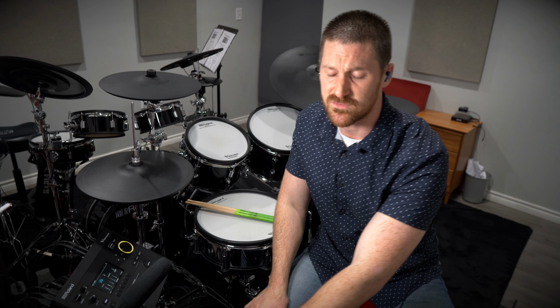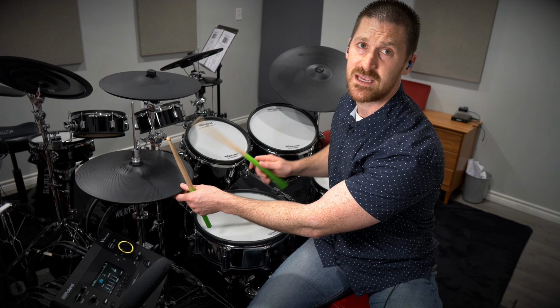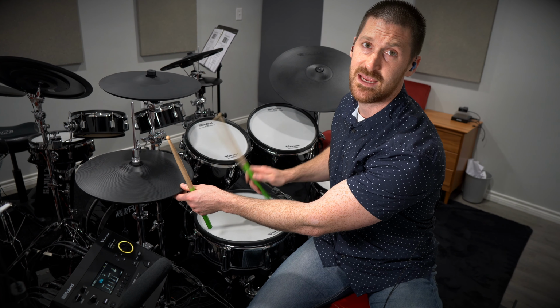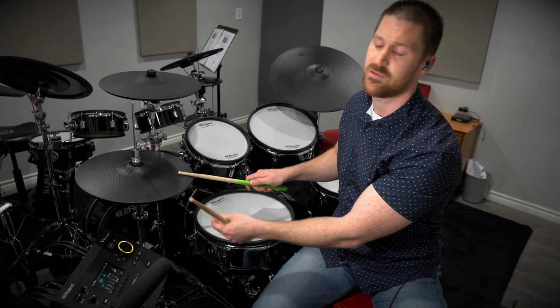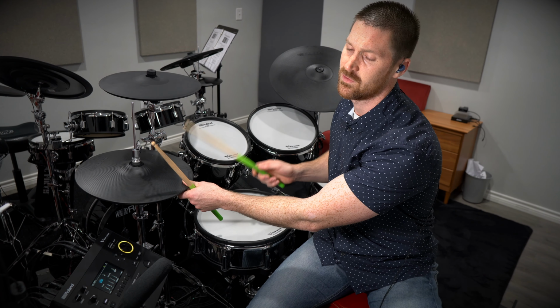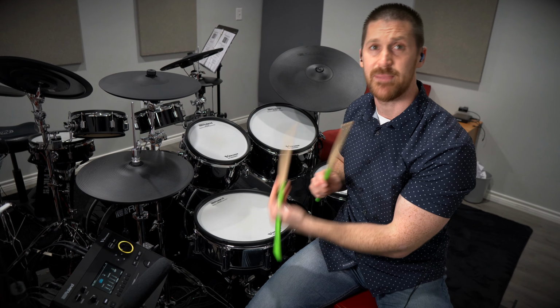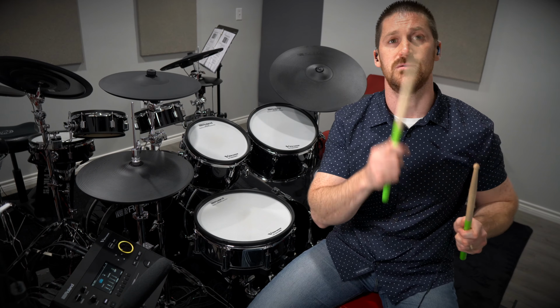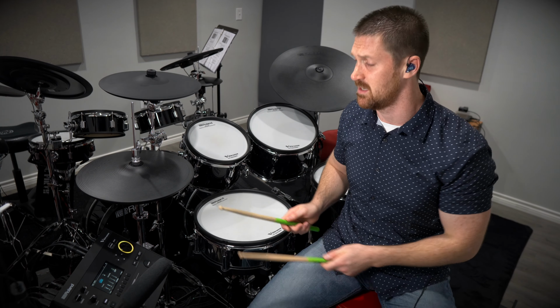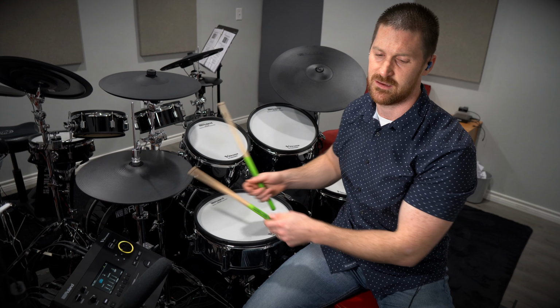Now, there's a bunch of different variations of these exercises that we're going to go through. We're going to start by playing 16th notes, 1 E and a, 2 E and a, 3 E and a, 4 E and a, and we're going to play 8th notes, 1 and 2 and 3 and 4, and then we're going to go through those again, play 16th notes with a backbeat on the snare drum, then 8th notes with the backbeat, then we're going to do 2-handed 16th notes alternating, 1 E and a, 2 E and a, 3 E and a, 4 E and a.